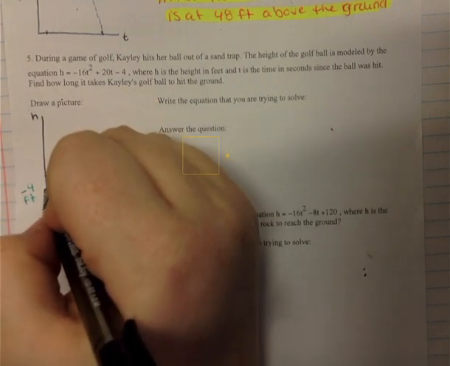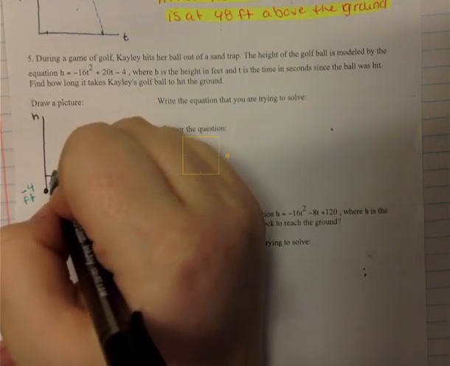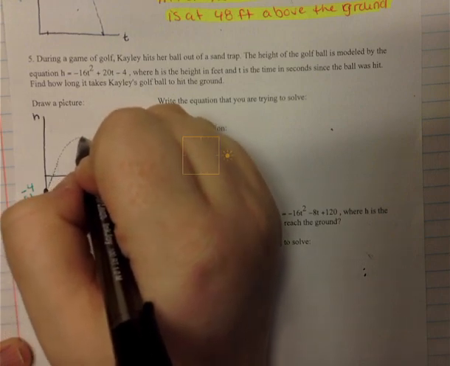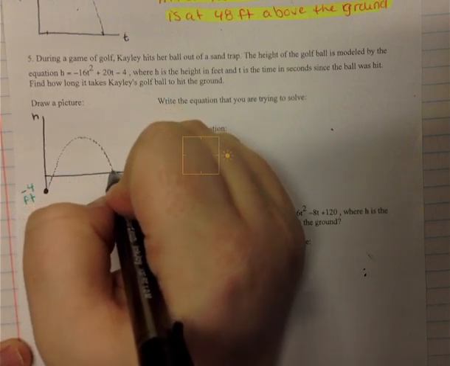And the height, the path of the ball, she's going to hit it out of the sand trap. It's going to go up, and then it's going to come back down until it hits on the green where she wants it to go.